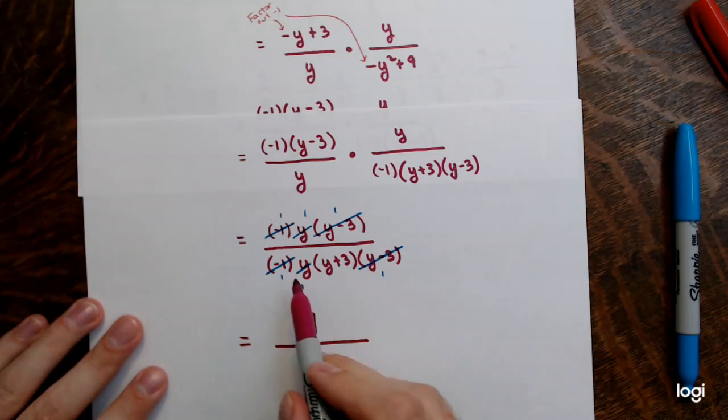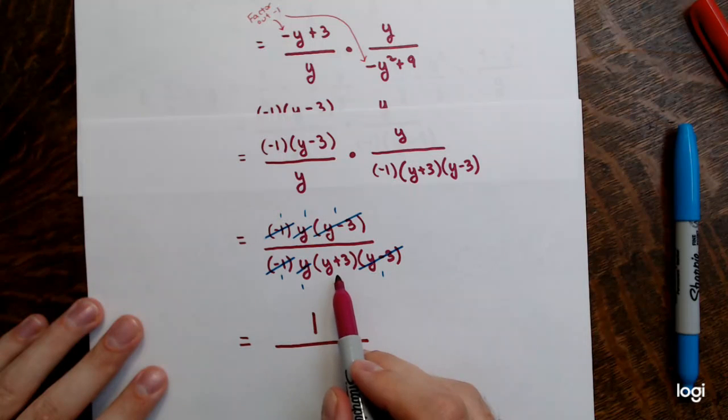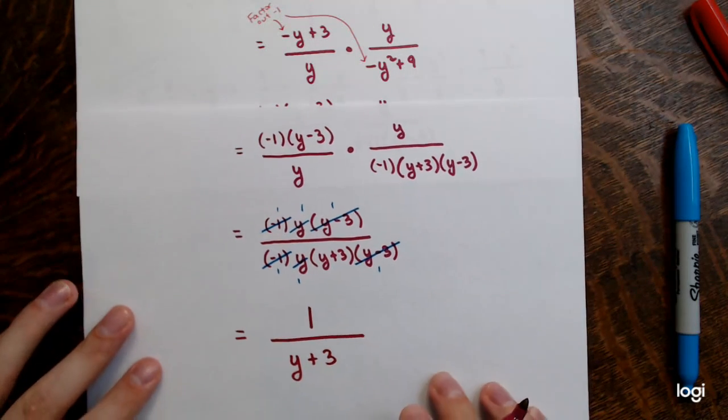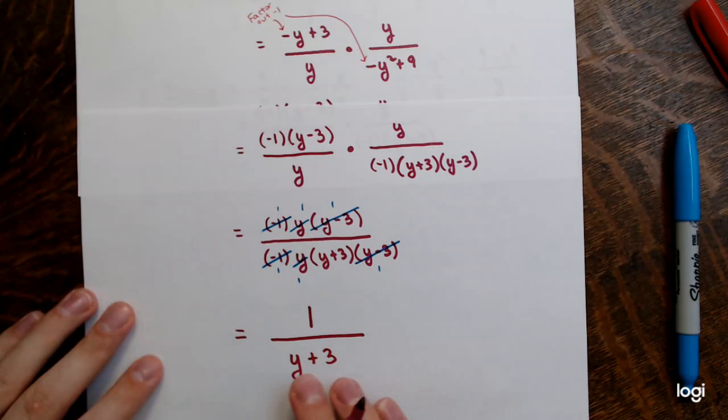divided by, and the denominator, the only factor left in the denominator is the y plus 3. Okay, and since it's the only factor left, I don't really need to put parentheses around it, but you can if you want. It wouldn't be wrong to put parentheses around this.